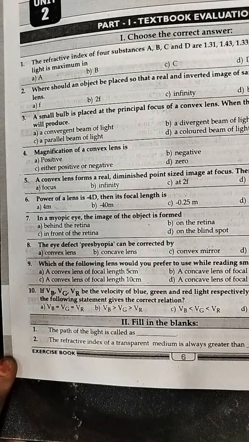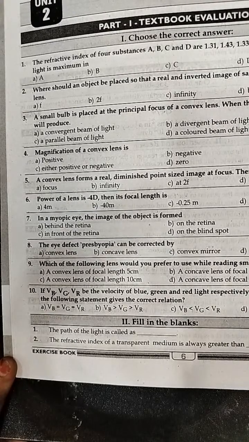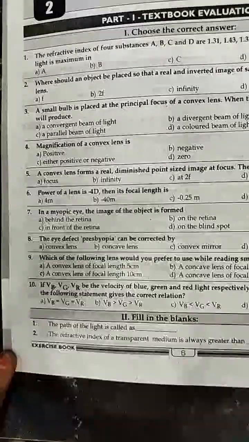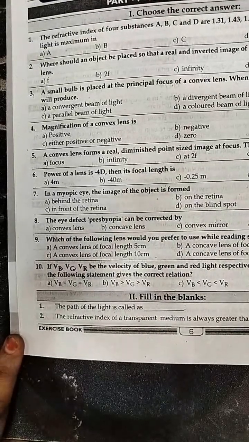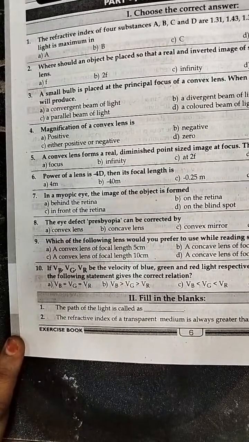Very good. Many have answered it right. And the answer is option B, infinity. Okay. Sixth one. Power of a lens is minus 4D. Then its focal length is.